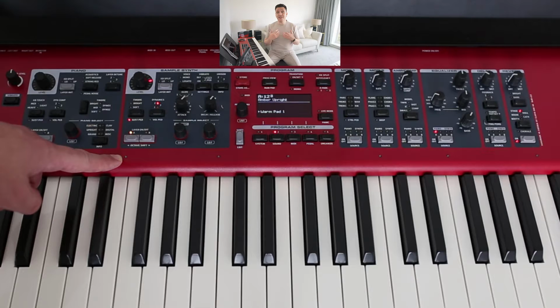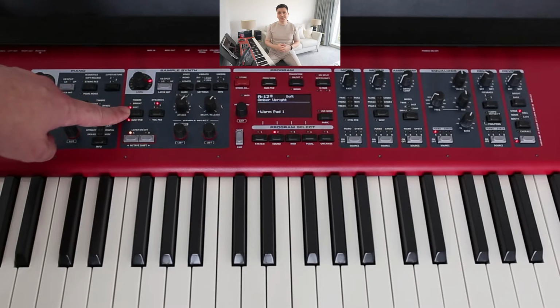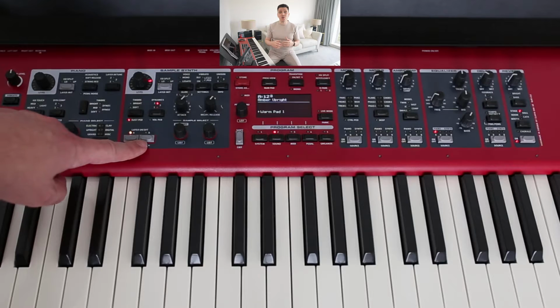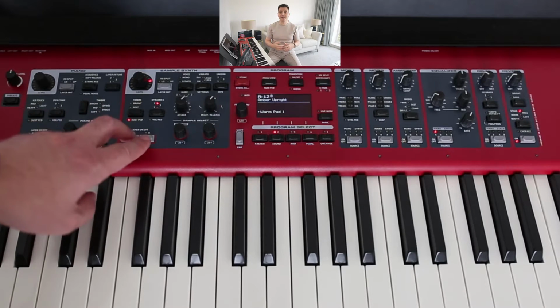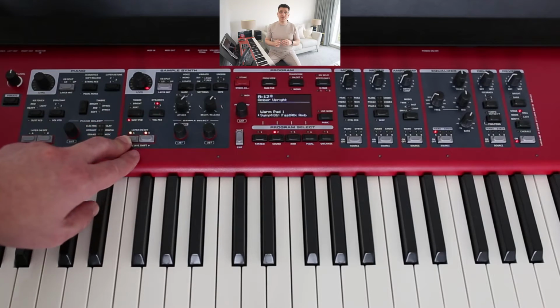The character and response of the sample can be adjusted in a variety of ways directly from the panel. As with the piano section, the dedicated layer controls are used for combining two sample synth sounds or turning each layer on or off.